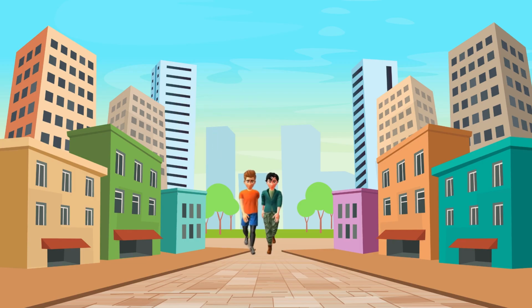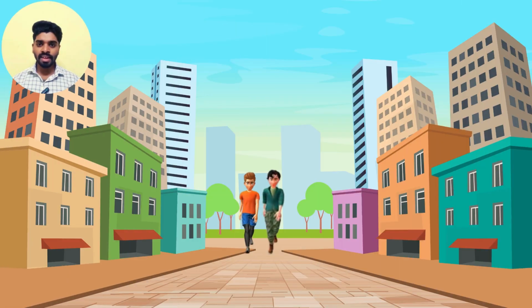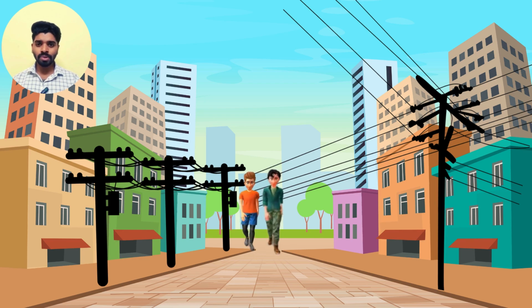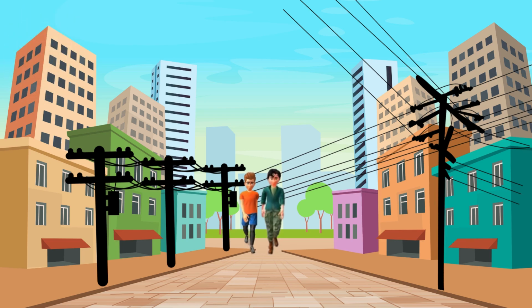That's great. Congratulations. Then they saw an electric pole at the side of the street and Ramu said to Gullu, "Hey, Gullu. Let's try to analyze the electric pole also." "Yes, let's try."